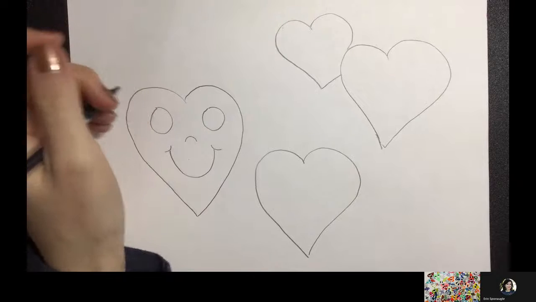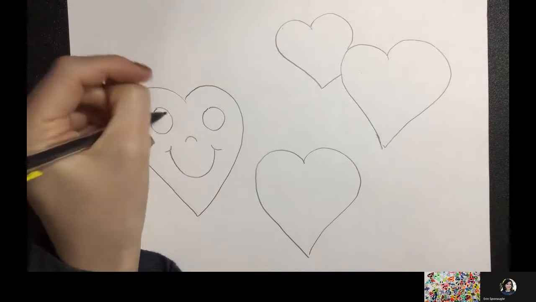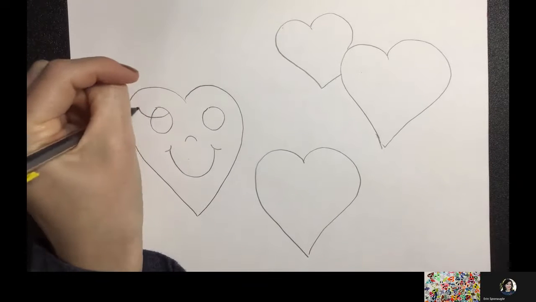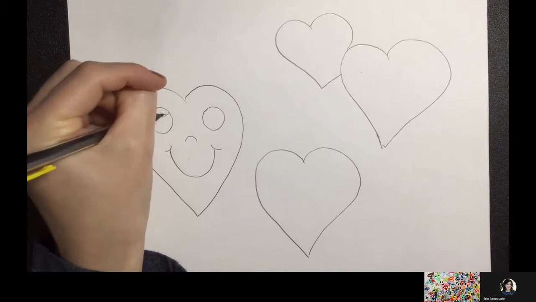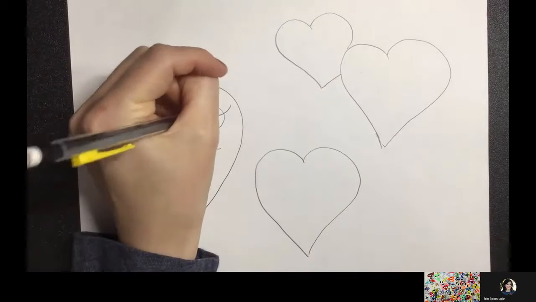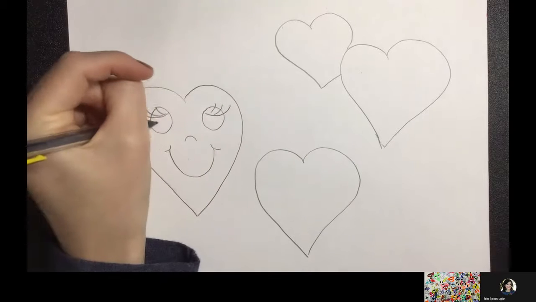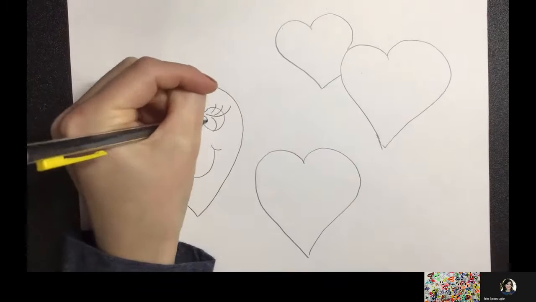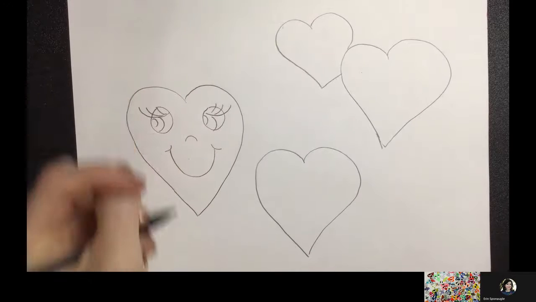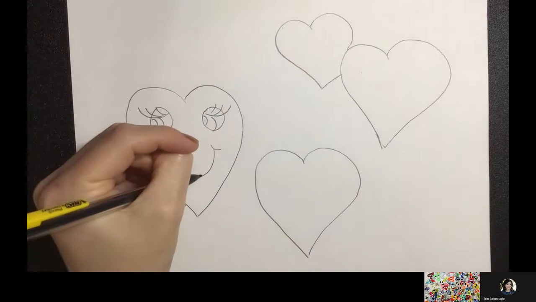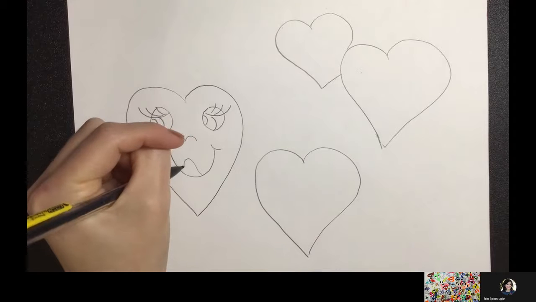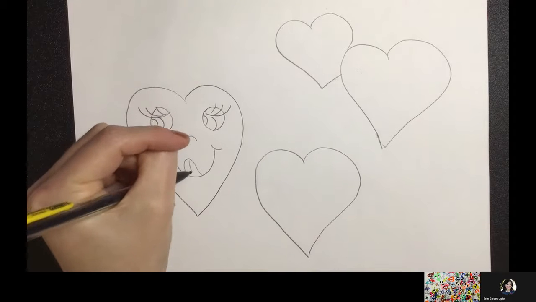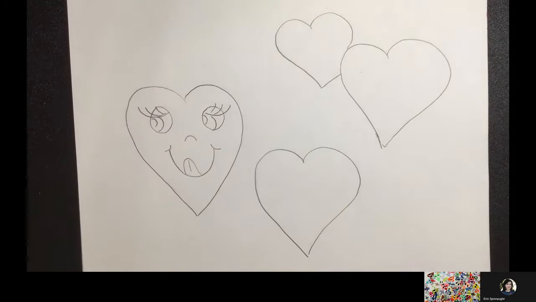And then I'm going to add some details to my face. So I might add some eyelashes and some eyelids. And she might, or he might be looking over to the side. Got some eyes there. And then maybe this heart's going to be sticking its tongue out. So there's my first face.